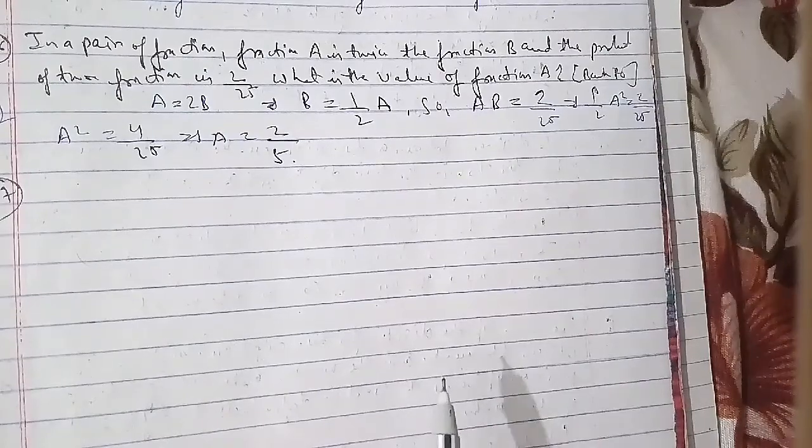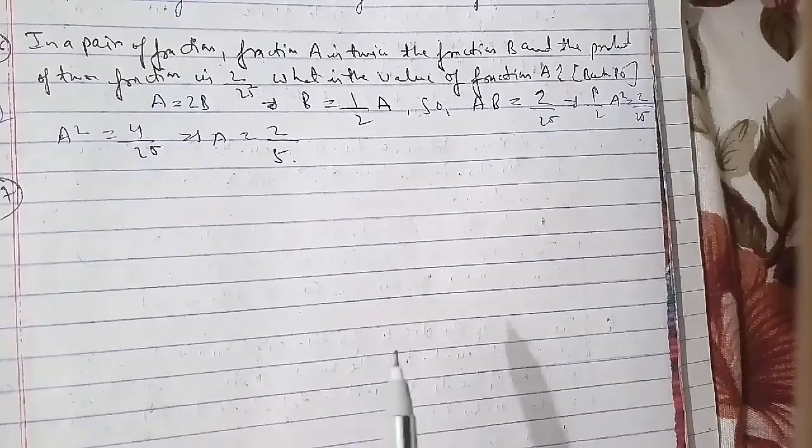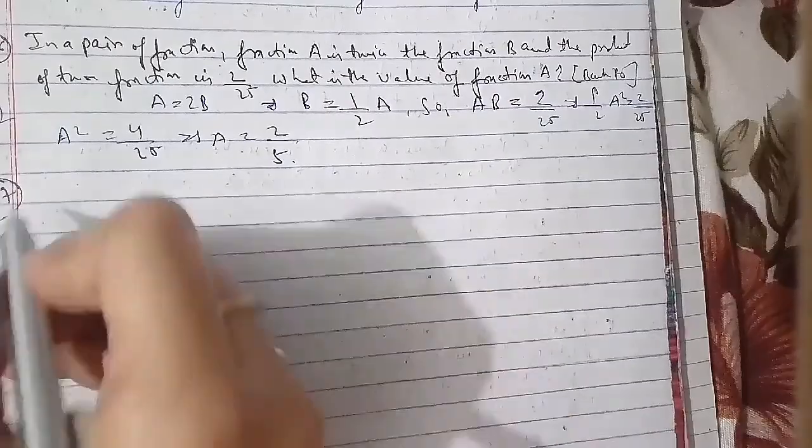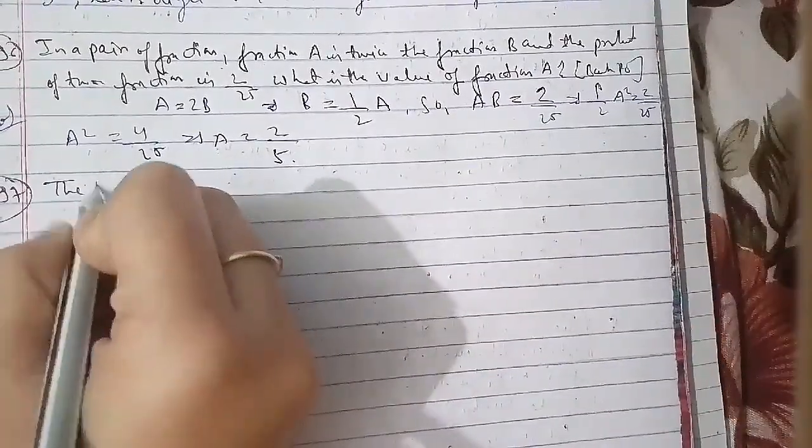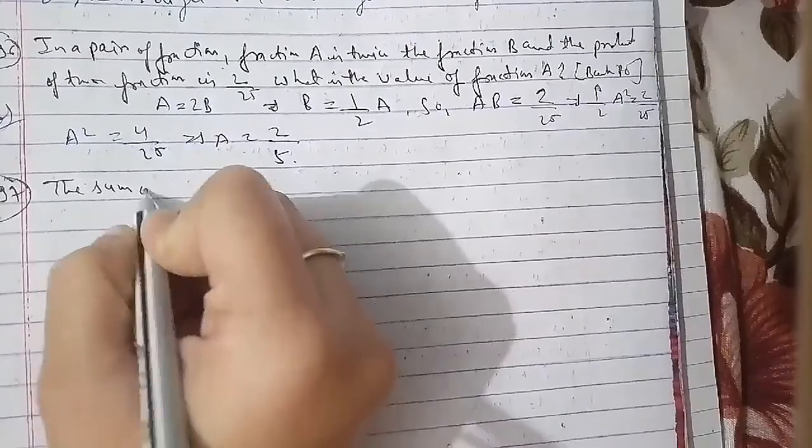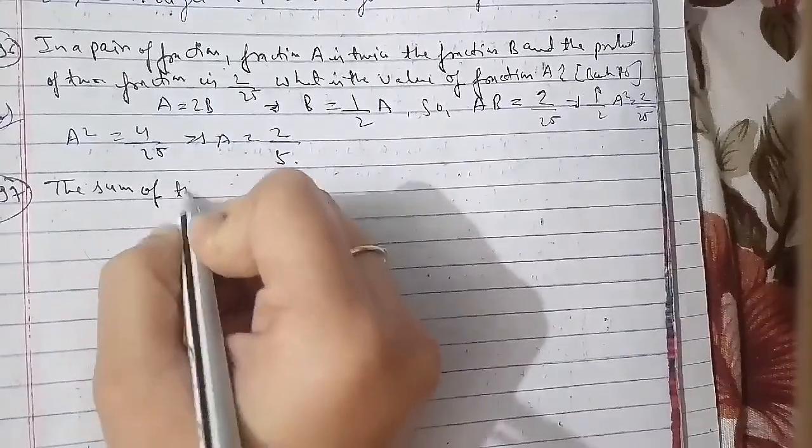So let's go ahead for the same here. Let the fraction be x upon y, then x plus y equals 11. This is the first equation here.